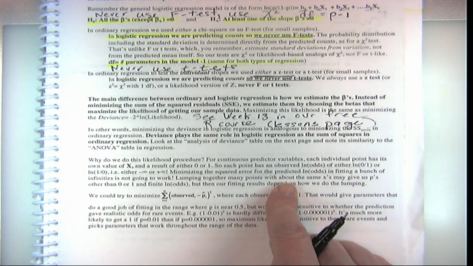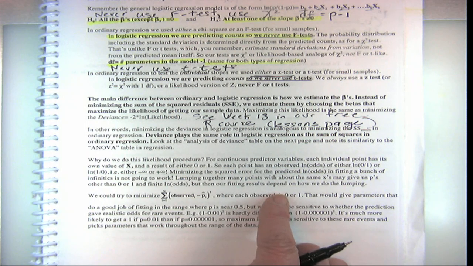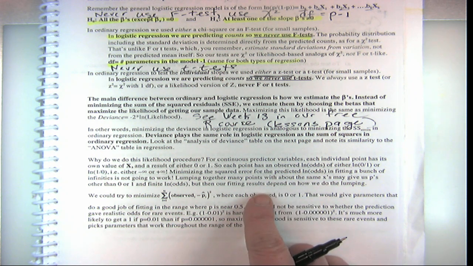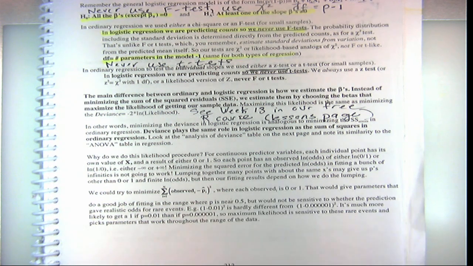So what people do, you might think, and what we did do when I showed it on the data program, was group them. Don't use all the actual y's and minimize their errors, but group them so we get the percentage of ones within any vertical strip, within any grouping. We could do that. Then we wouldn't have to fit a bunch of infinities, but then our fitting results would depend on how we do that binning, and it messes things up.